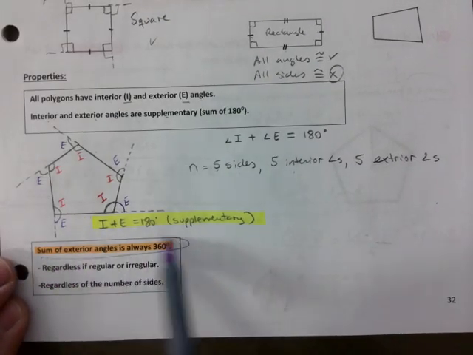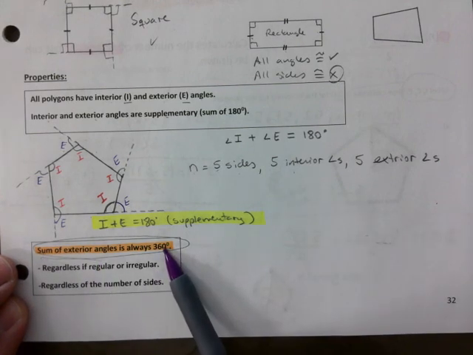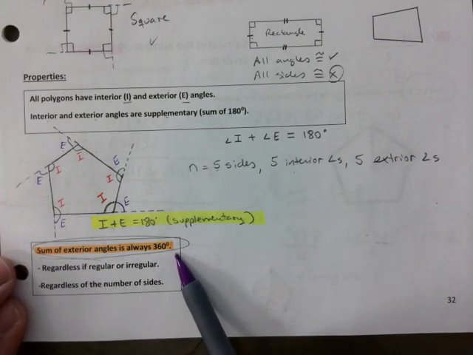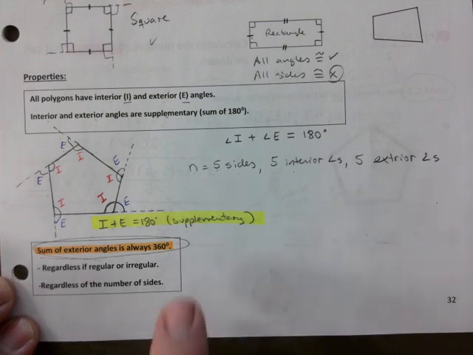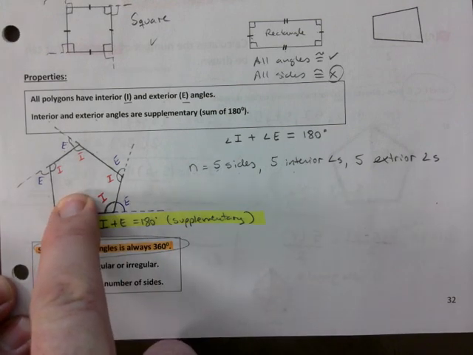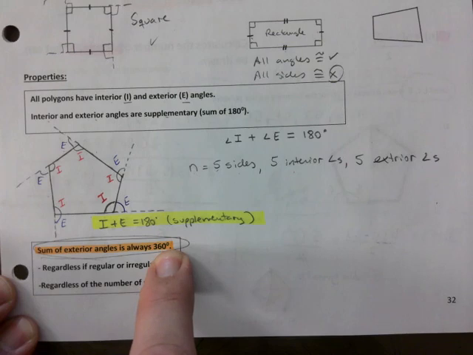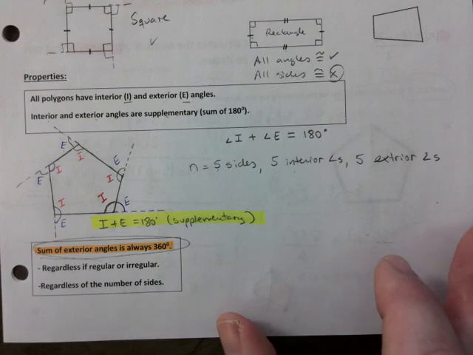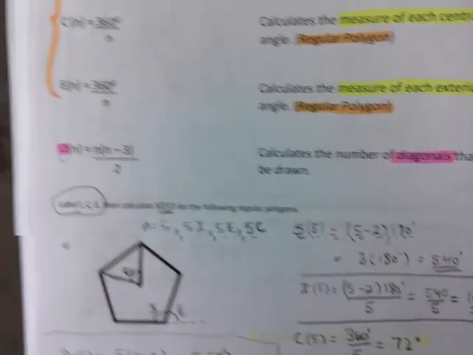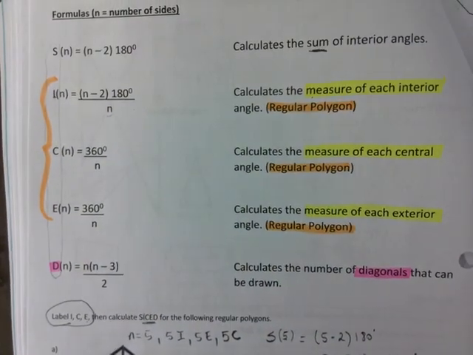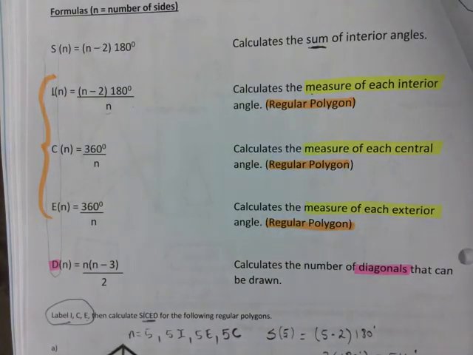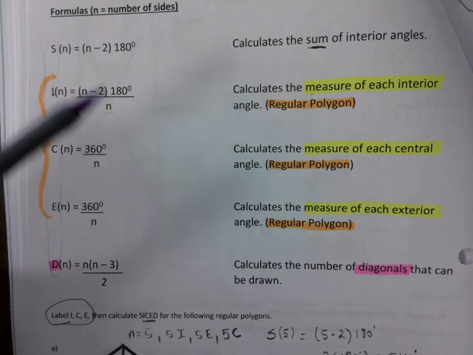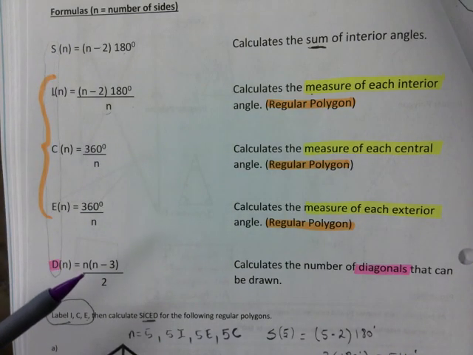We talked about the fact that the exterior angles always add up to 360, so this is going to come in handy later on. If we knew that this was a regular polygon, we could essentially say, well, 360 divided by the number of sides, and then we have our measure of each exterior angle. And that's how we got these formulas. So I hope that on page 33, you were able to transfer these formulas onto your study sheet. If not, you need to do so for tomorrow.